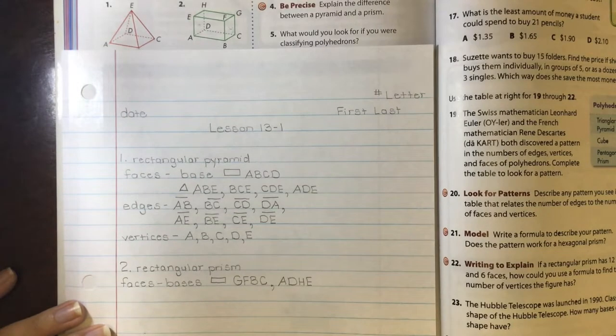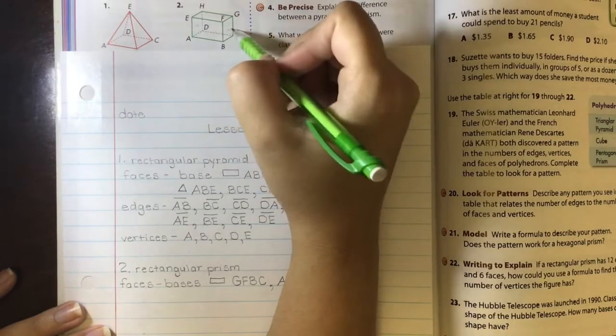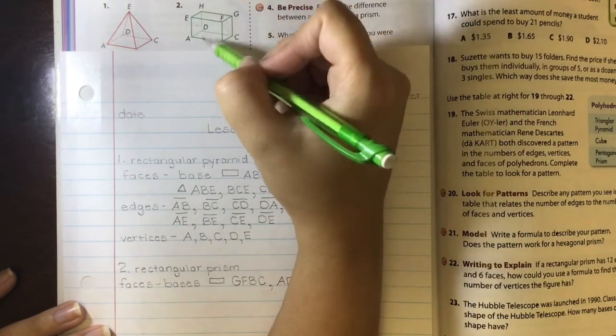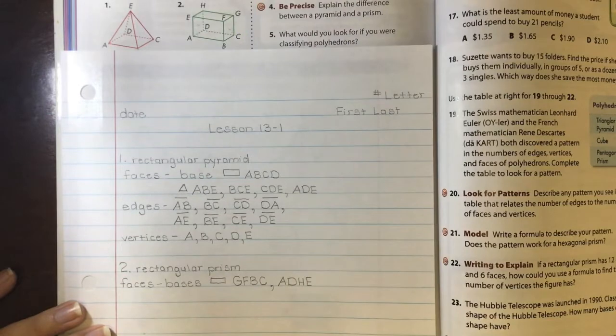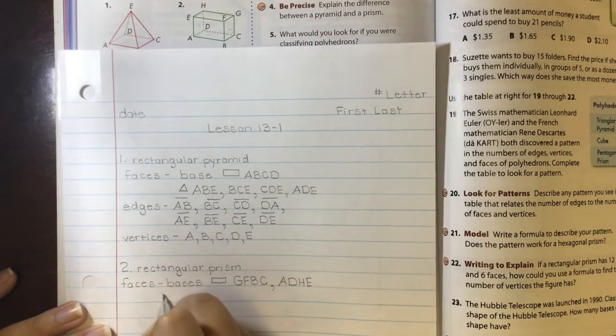There are more faces. Those just happen to be the two bases. I've got 4 more rectangles that wrap around the middle. So I'm going to put the symbol for rectangle again.